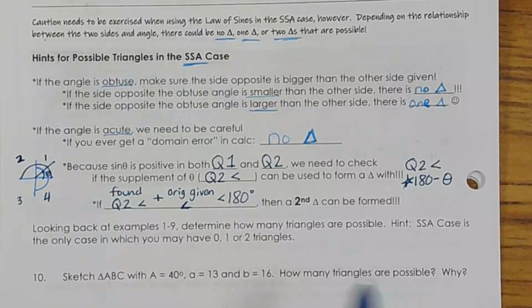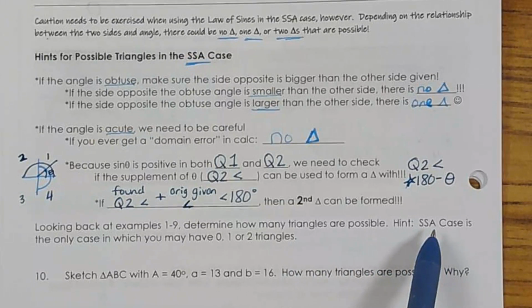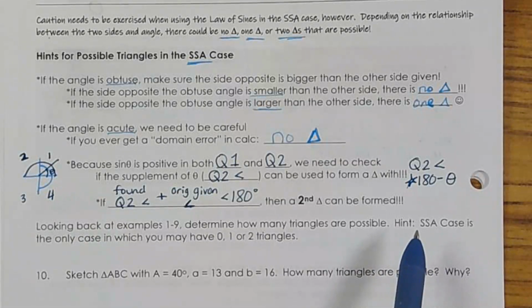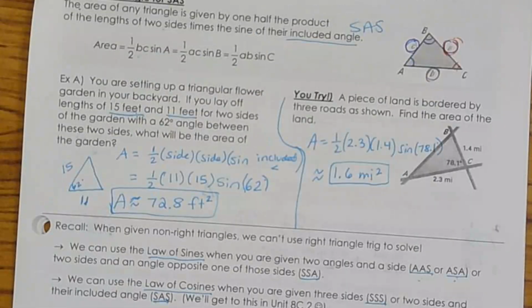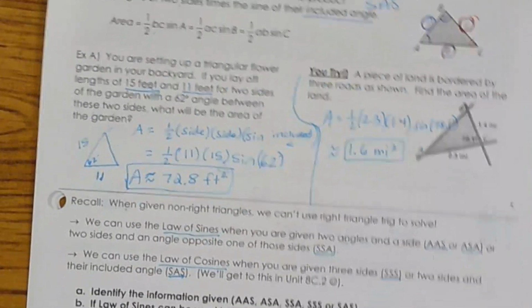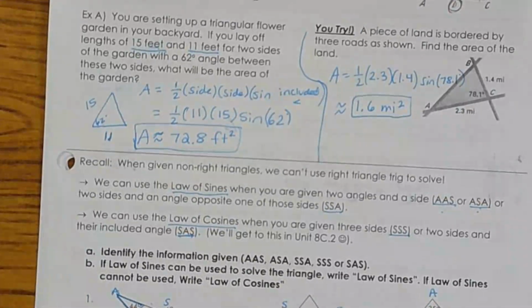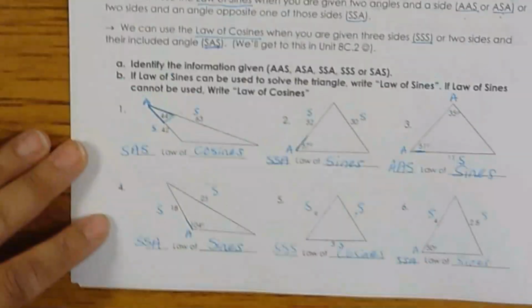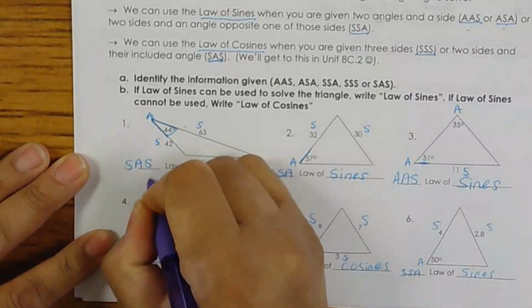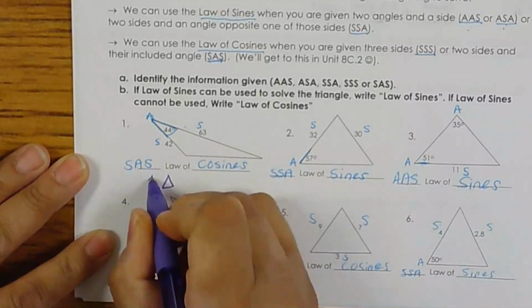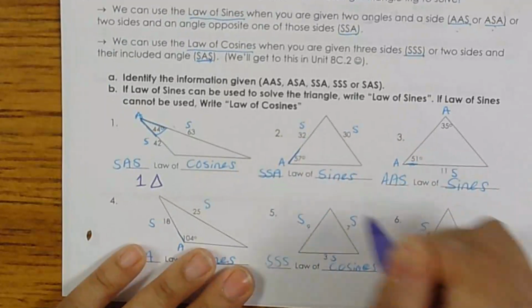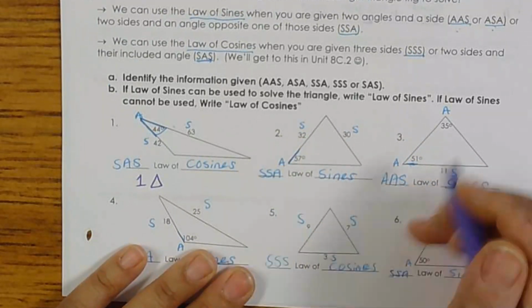So we're going to go back up to examples 1 through 9, and try to determine how many triangles are possible. And remember, we're only checking the SSA cases to decide if they have 0, 1, or 2 triangles. Right, so anything that is not an SSA, we're going to know is just 1 triangle. So that first one, number 1, is an SAS. That would just be 1 triangle, because we don't need any special rules to check SSA. We're going to come back and look at all the SSAs together.